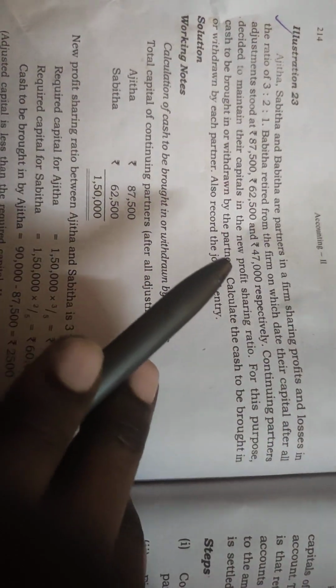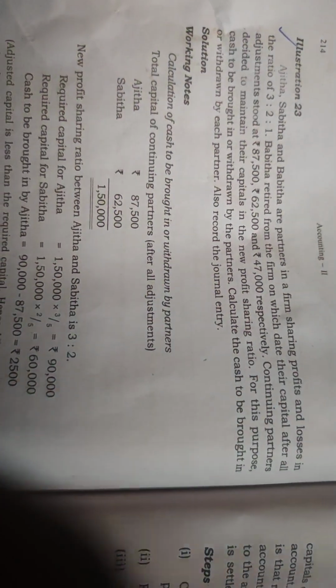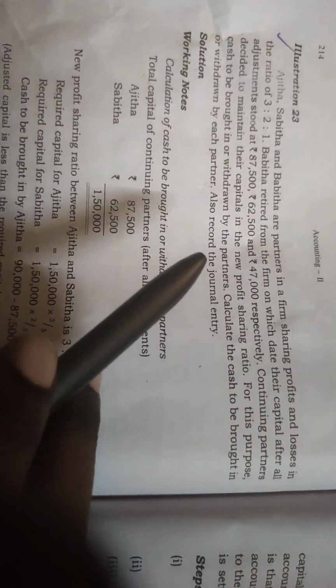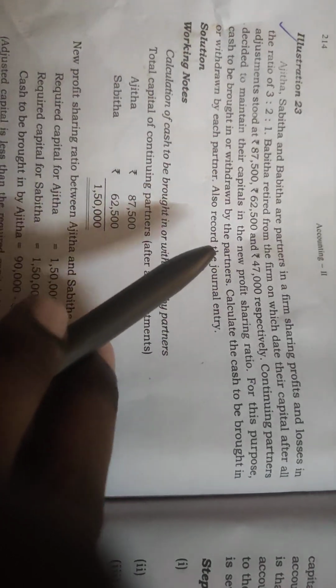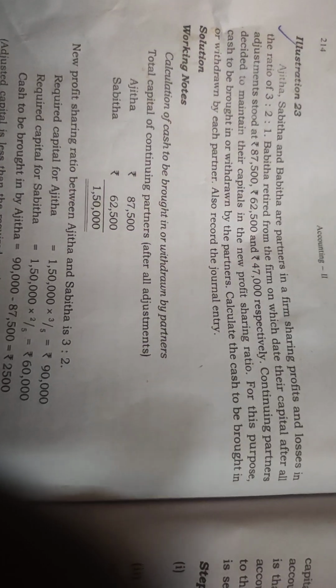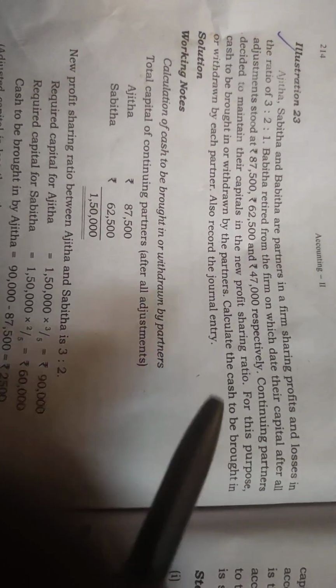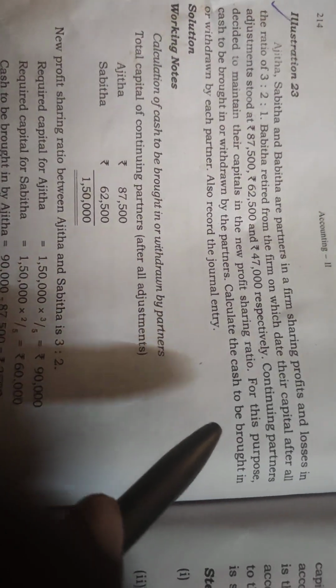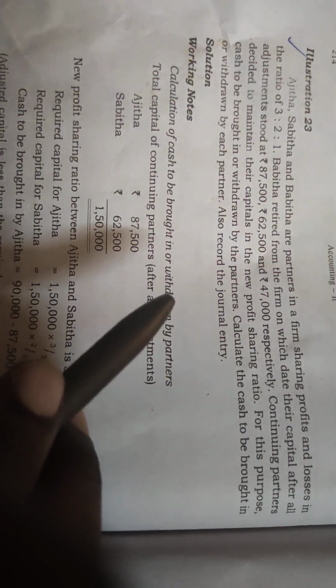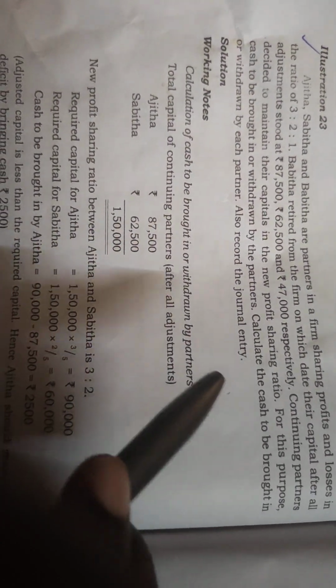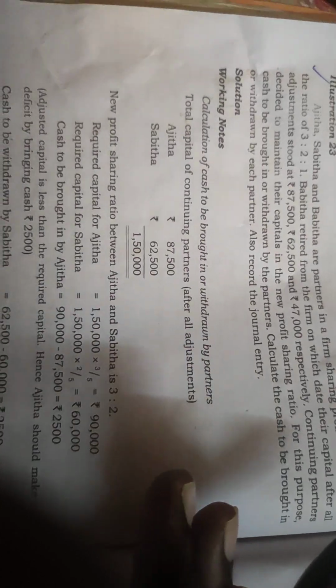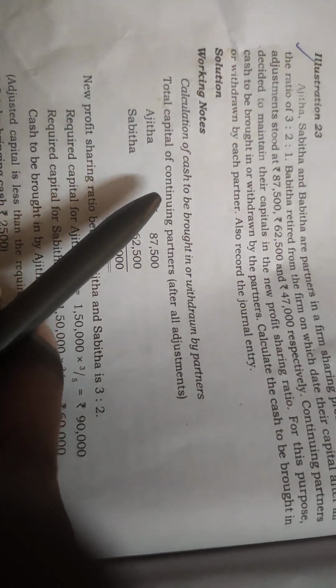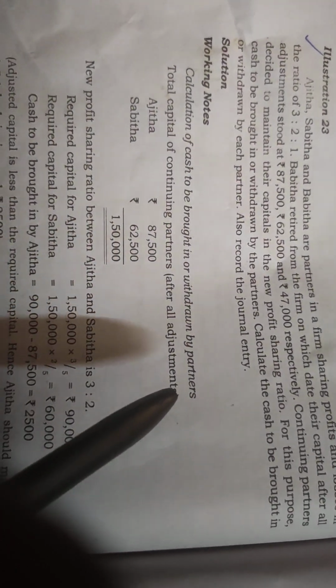So this is the hint for solving the question. We have to calculate the continuing partners' capital in the new profit sharing ratio. For this purpose, we have to calculate the cash to be brought in or withdrawn by each partner, and also pass the necessary journal entries. First of all, we have to make the necessary calculations. Then we write the heading: calculation of cash to be brought in or withdrawn by the partners.